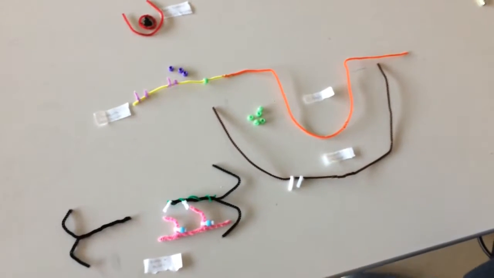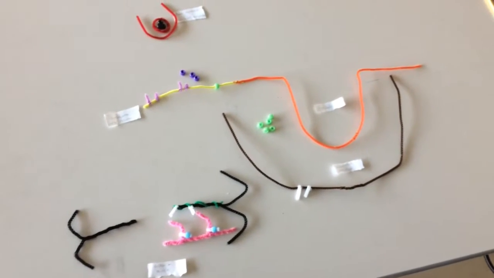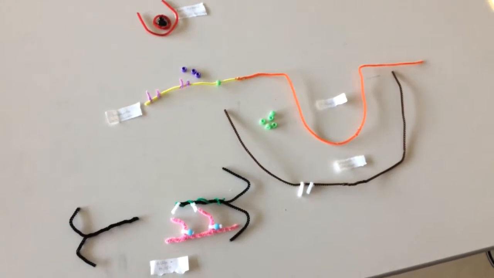So this is our project on muscle contraction and the sliding filament theory by Henry Burns and Justin Alpers.